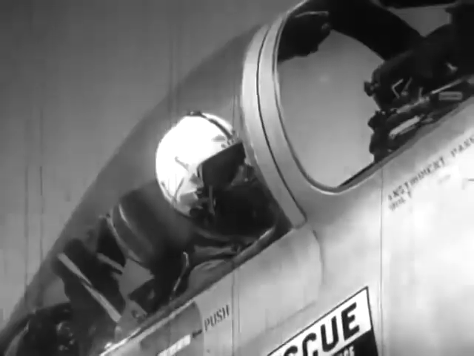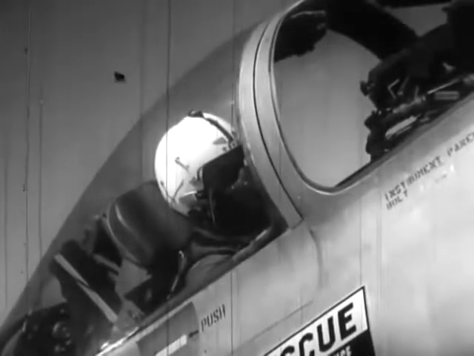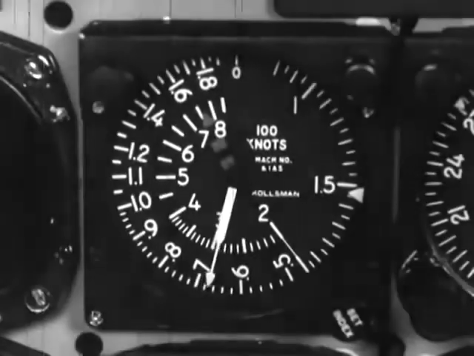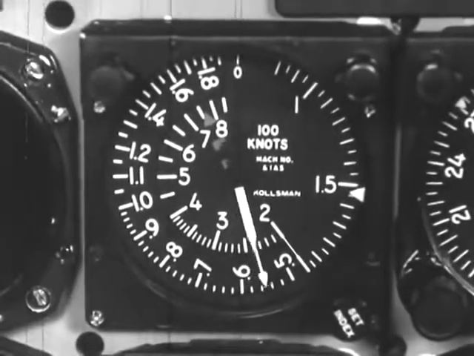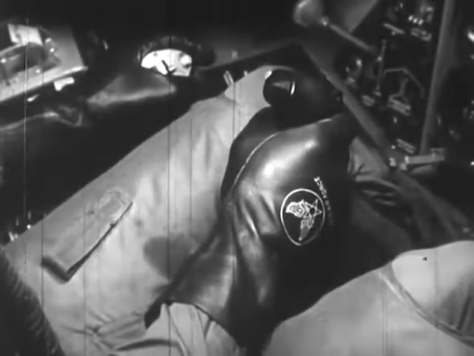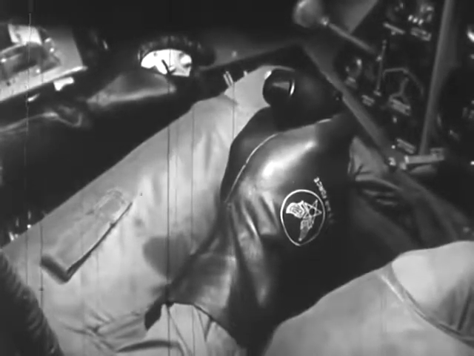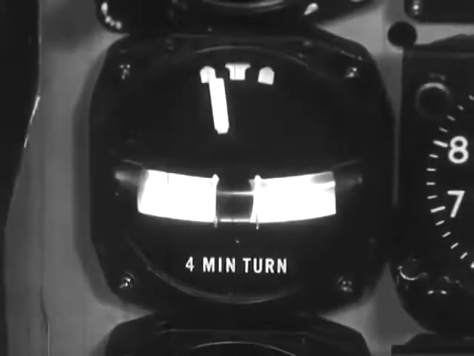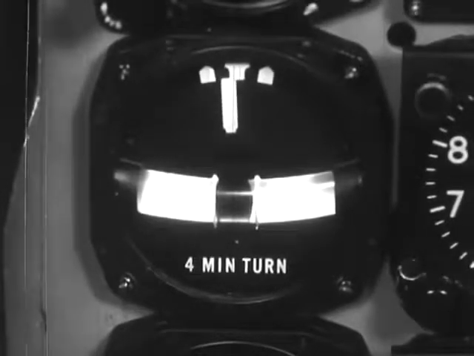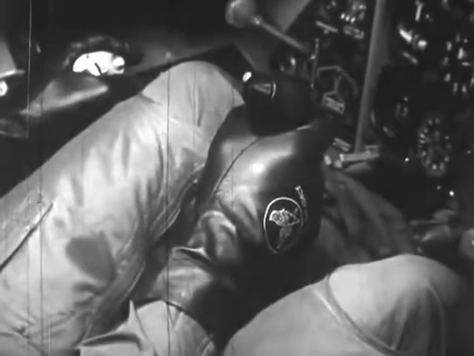There's an exception to this procedure, however. If you're in an extremely nose-high attitude, and you can tell this by a rapidly decreasing airspeed, maintain a turn of approximately standard rate until the nose reaches the horizon. Then center the turn indicator, cross-check, and trim.